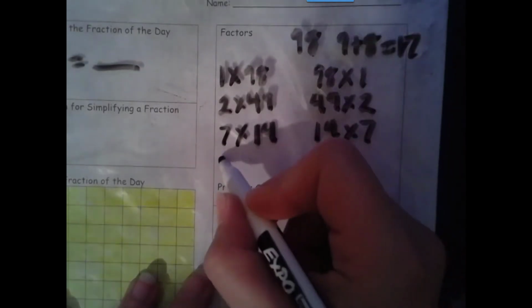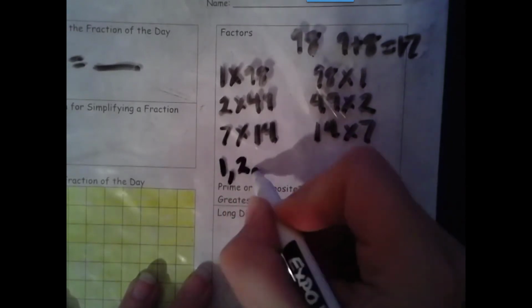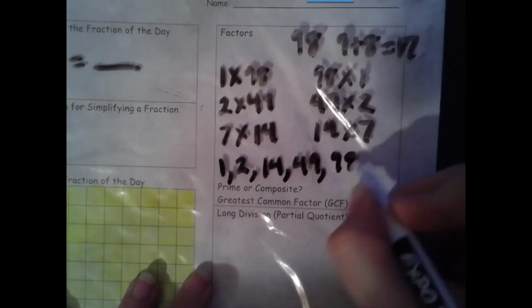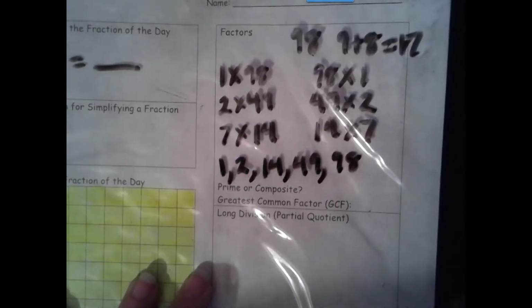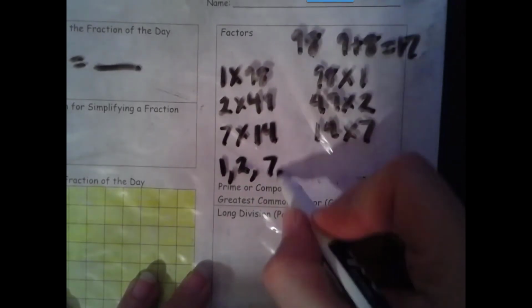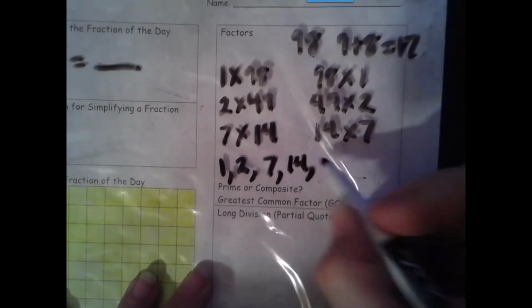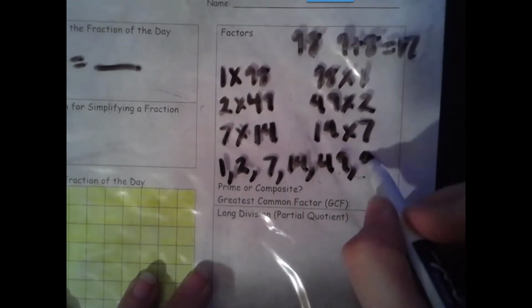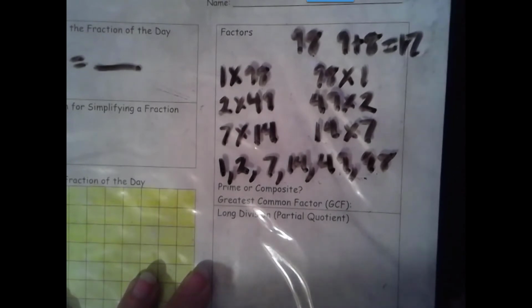Okay, so our factors are 1, 2, 14, 49, 98. I forgot 7. Sorry about that. 7, 14, 49, 98. We have 6 factors. That is more than 2 factors, so it is composite.